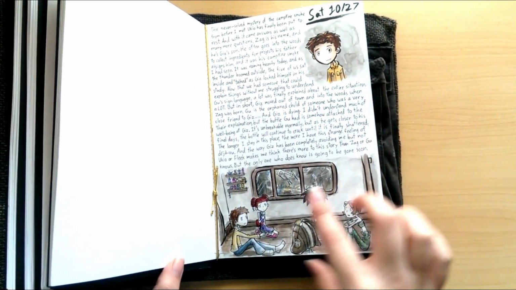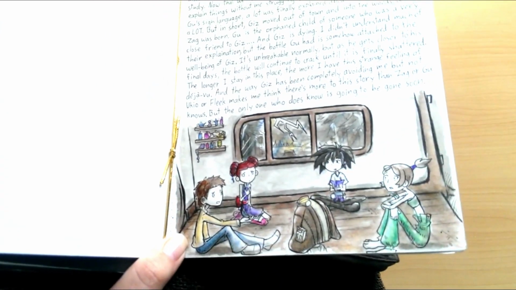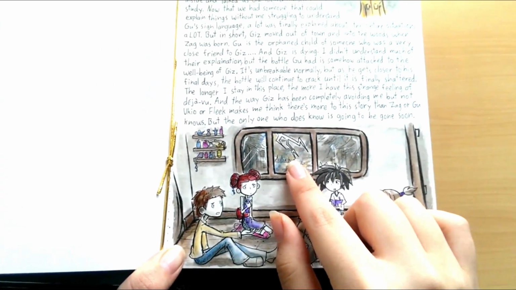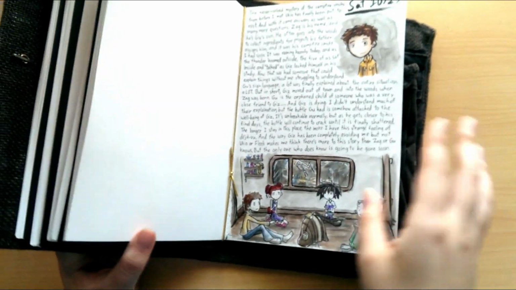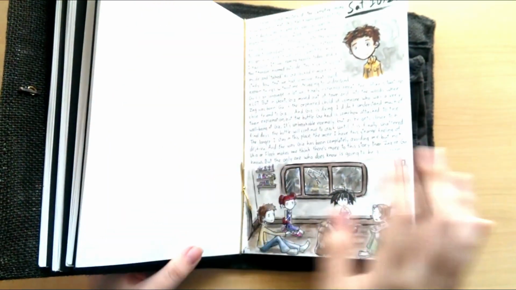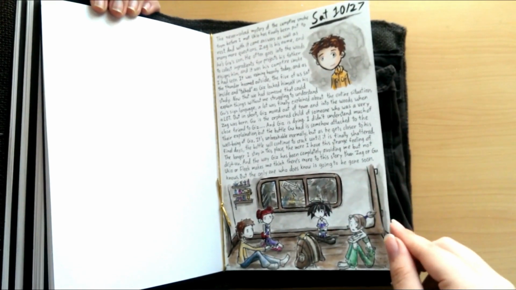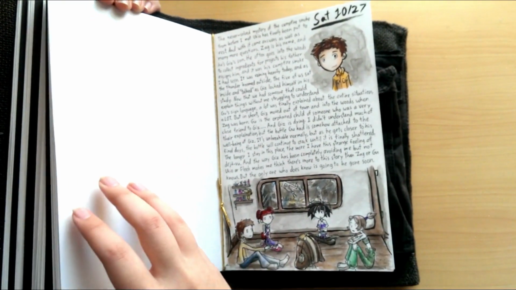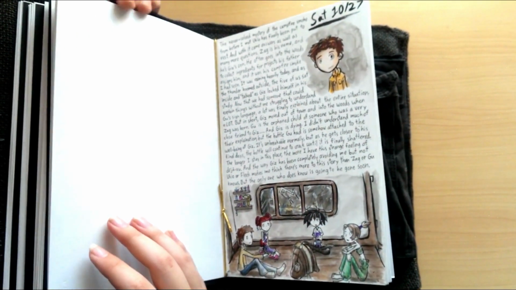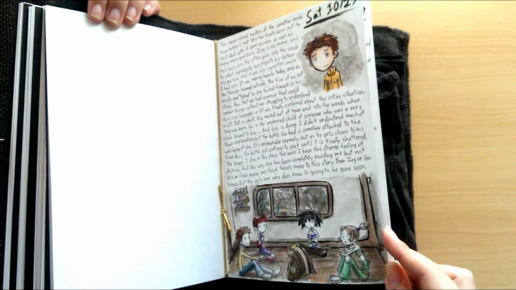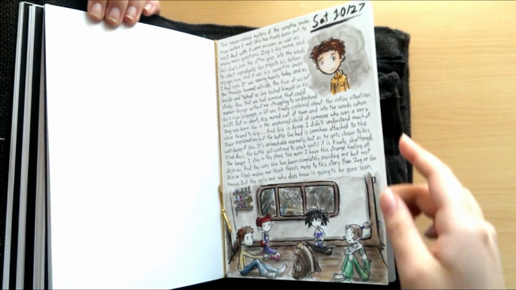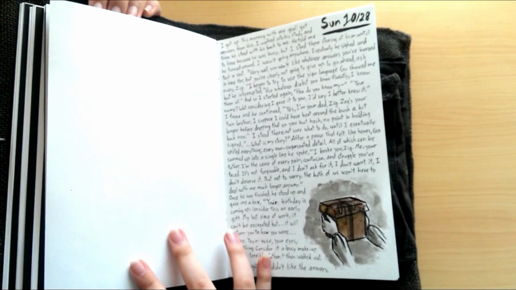Again, it's a bit of a cop-out, but it's basically a thunderstorm outside while they're talking. Yeah, that's my excuse there. And this is when a lot of stuff gets revealed, because before then they're doing this stuff and you're like, what's going on? This gives you a little taste of what's going on. And then we move on to day 28.